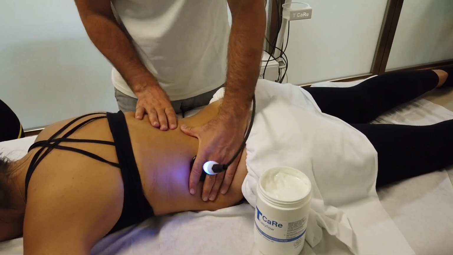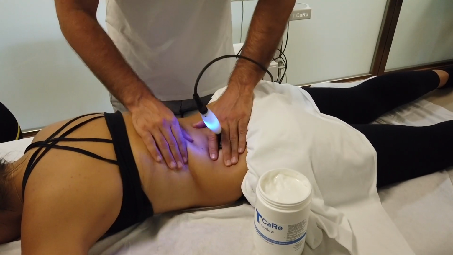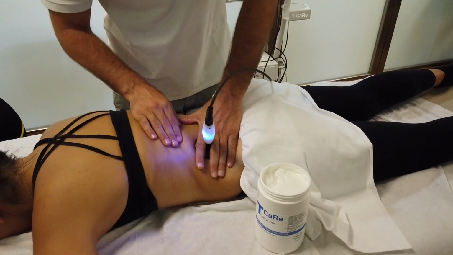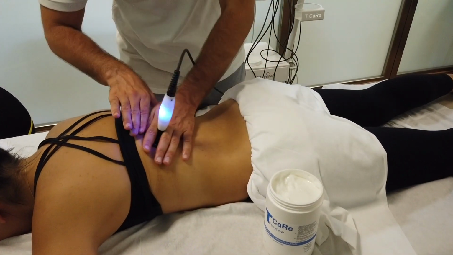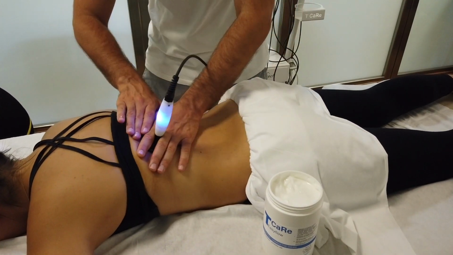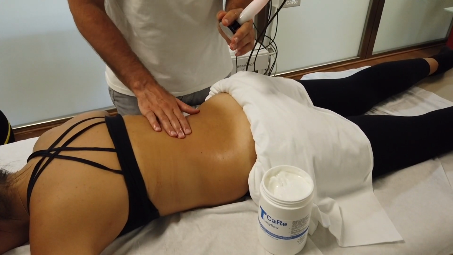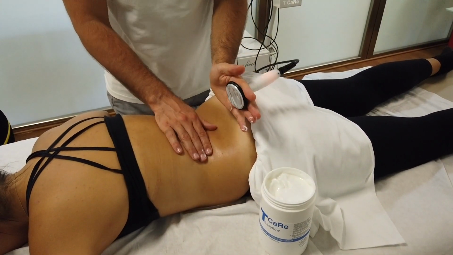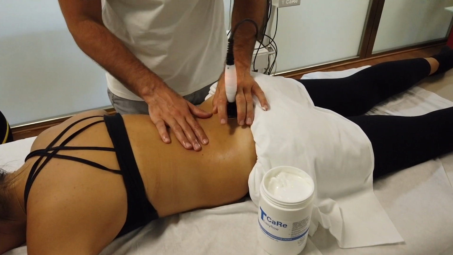So I can choose different modalities of manual treatment: massage, mobilization, and treat all the surface of the muscles. After 10 minutes of capacitive treatment, I change to the resistive electrode and I start the treatment.